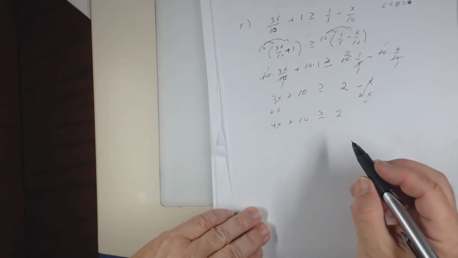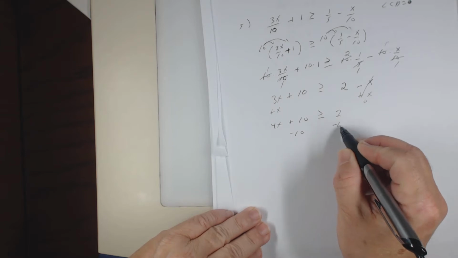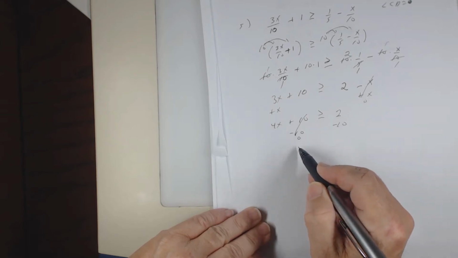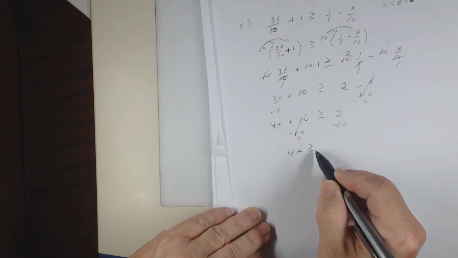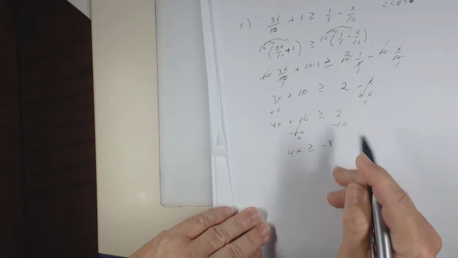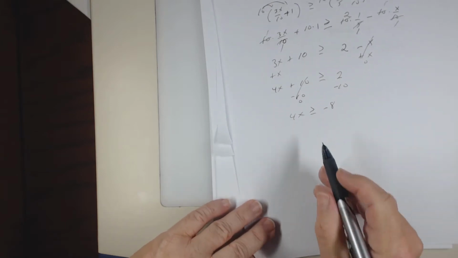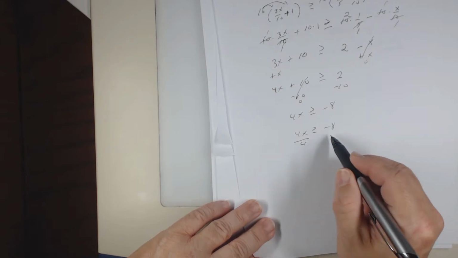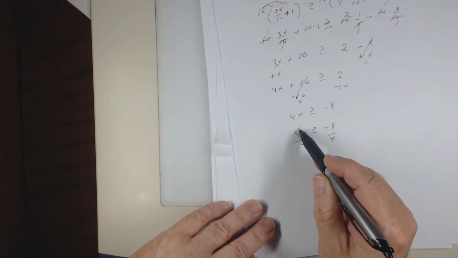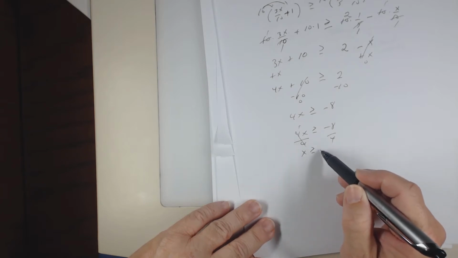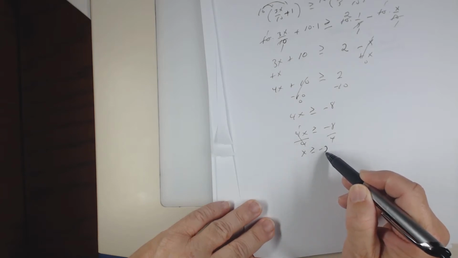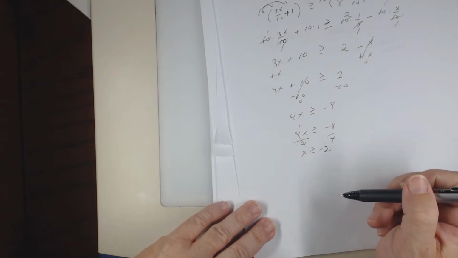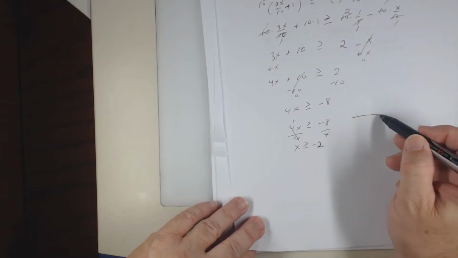What's the next step? Okay. Combine like terms. I get 4x is greater than or equal to -8. What's the next step? Okay. Do I need to switch an equality symbol? Nope. So x is greater than or equal to what number? Negative 2.